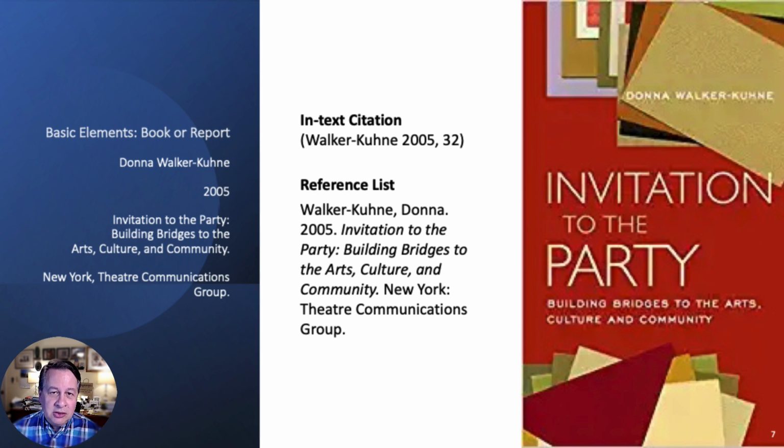No punctuation. There's no period. There's no comma separating the author's name and the year. Then a comma and the page number. All of that is in parentheses. So that's the in-text citation. Usually goes at the end of the sentence.